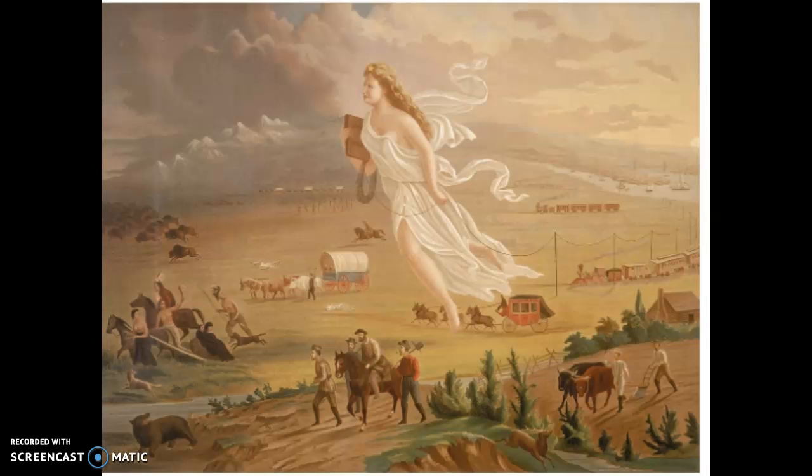So I want you to take a look at this picture. And I want you to look at the different groups maybe that you see in this picture and what's bringing them to the West. What are they bringing with them? What might be some reasons they're moving west? Who is the main figure in the center of the painting? What might she represent? What's happening to certain people in this picture? We're going to be learning all about what happened during this time and what these people in groups represent.